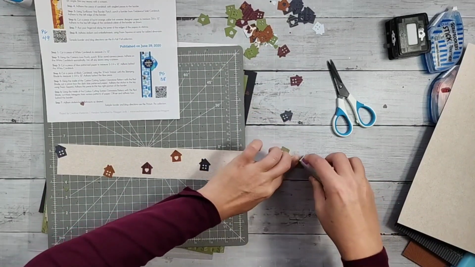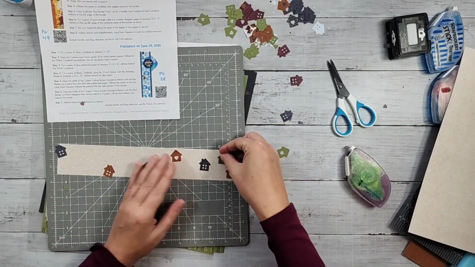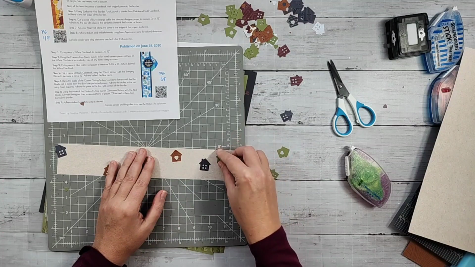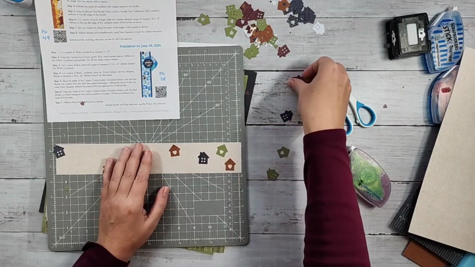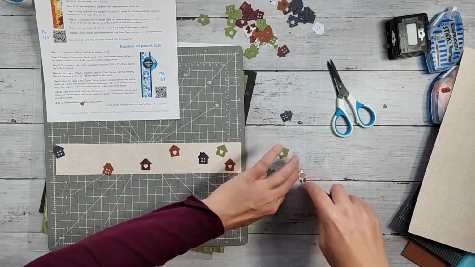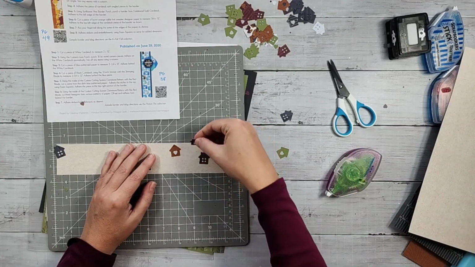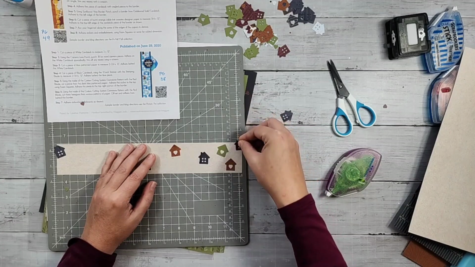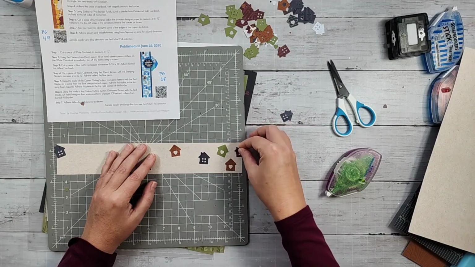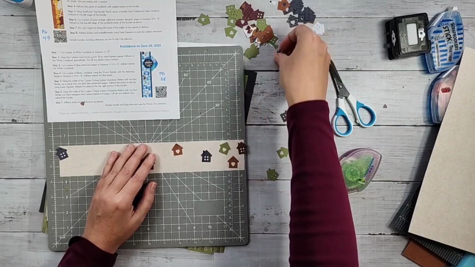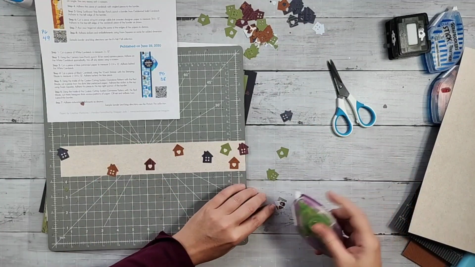Some of this olive cardstock. I really love olive. I would love to see Creative Memories bring us this olive cardstock all the time. If we could have a paper buffet and have this available, I'd probably buy like 30 packs of it. I love, love, love the olive color. Some are going to overhang. I'll trim those off.